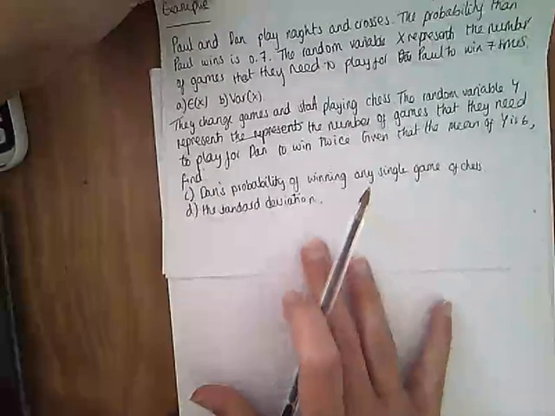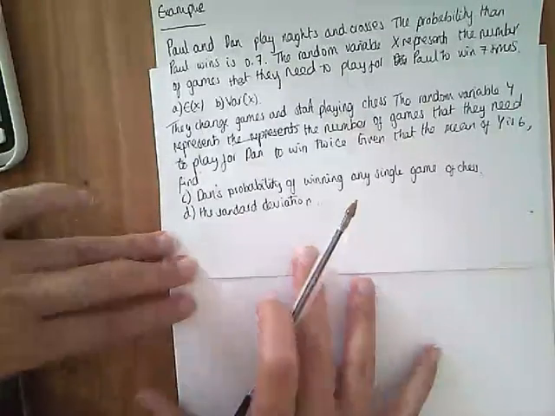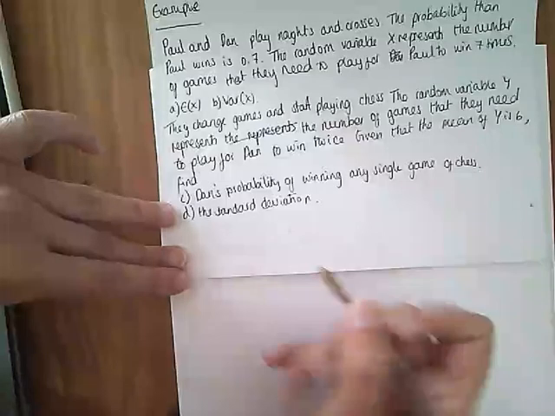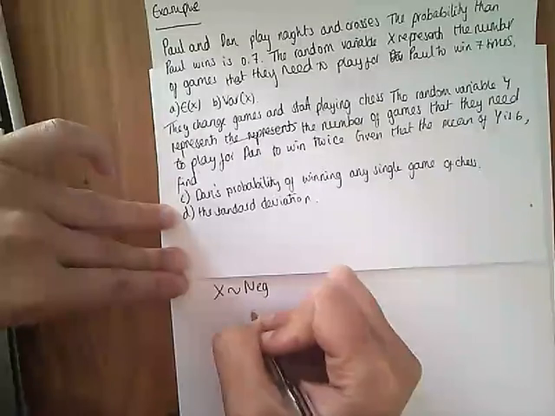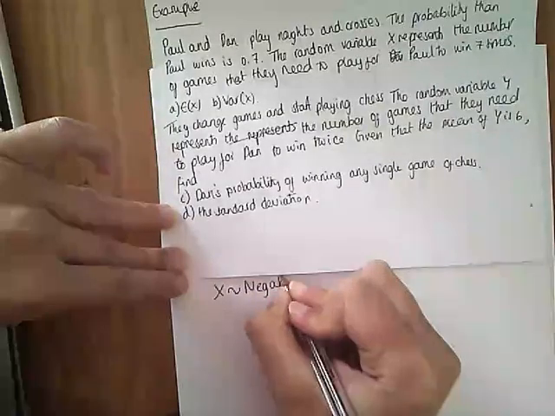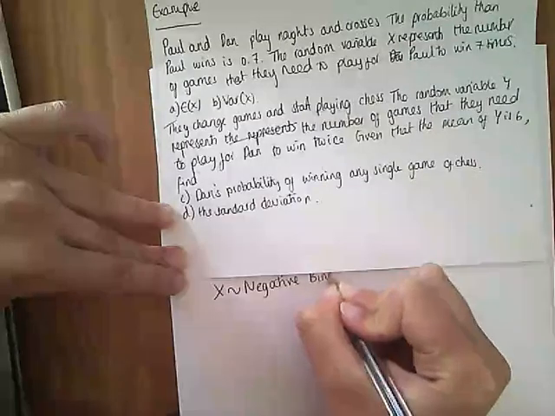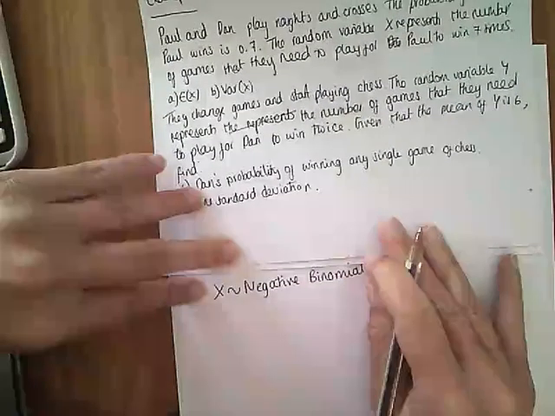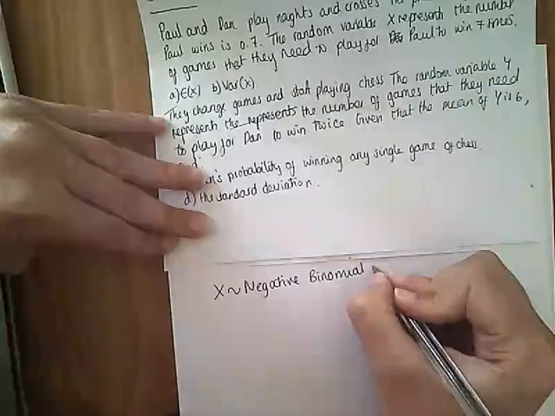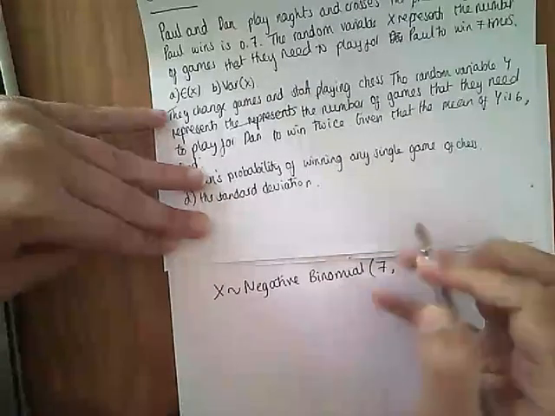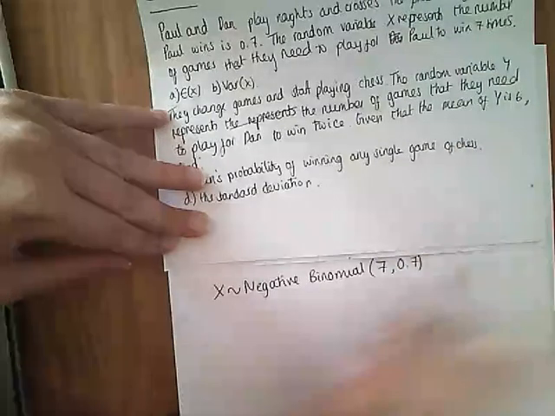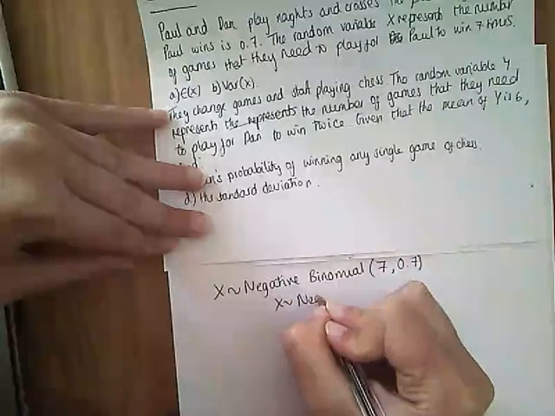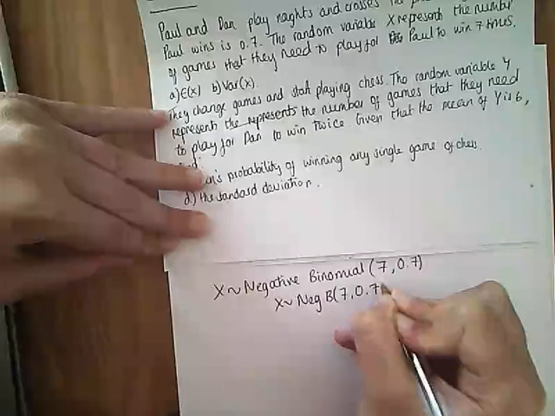Okay, so here we go. I'm going to try and keep both of them on the screen at the same time. So Paul and Dan play noughts and crosses, and the probability that Paul wins is 0.7, and we want to know how many games they need to play for Paul to win 7 times. So if we say x is the number of games they need to play, x is negative binomially distributed with r of 7 because we need Paul to succeed 7 times, and the probability he does succeed is 0.7. Don't forget you get a mark for setting up your distribution. That is us setting up our distribution.